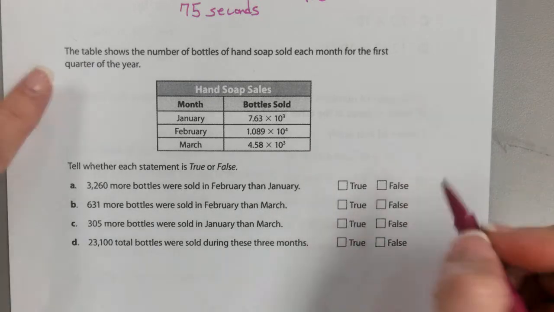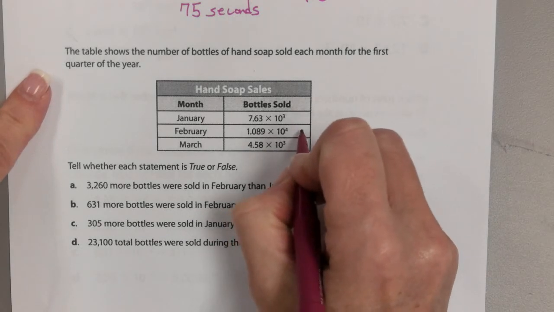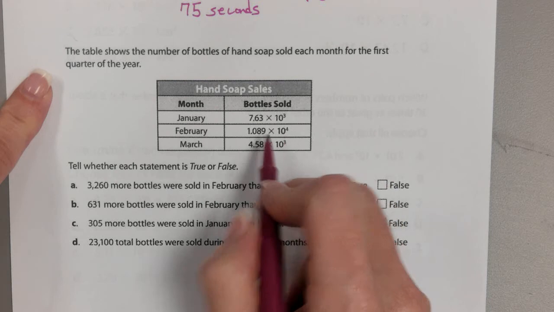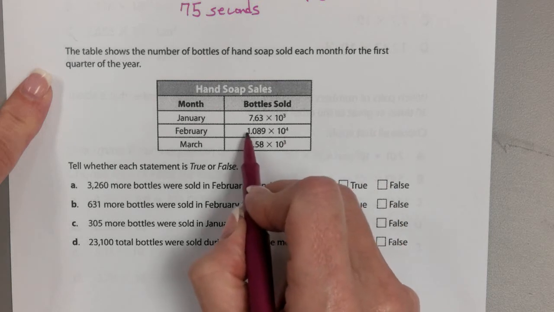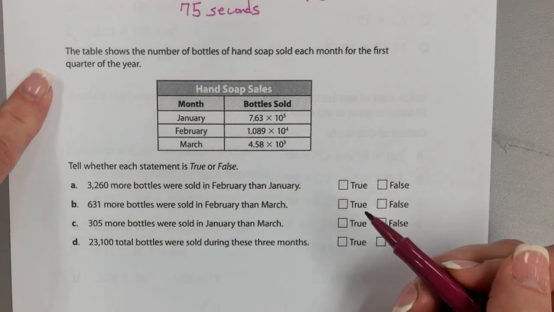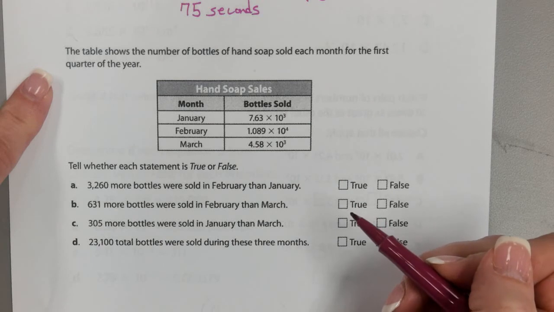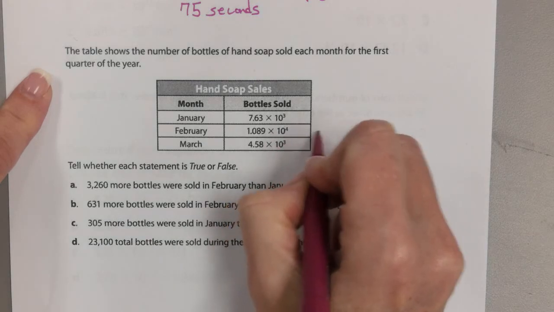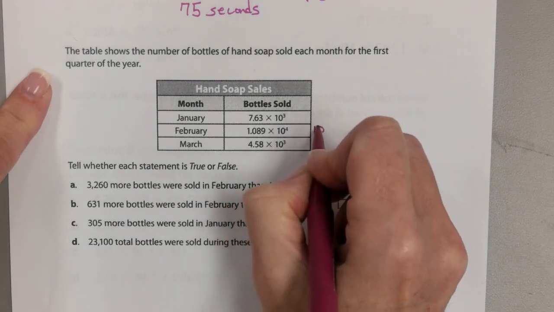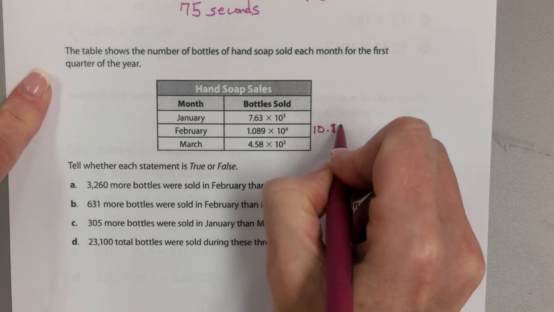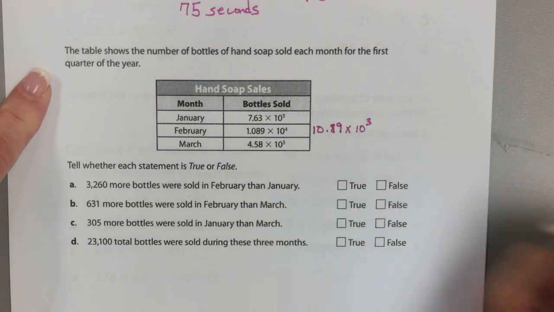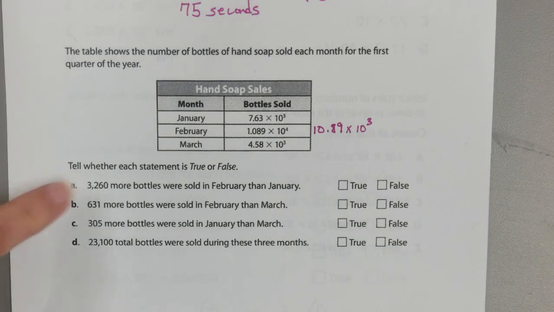I would do that. So if I need this exponent to go to a 3, which way does the decimal go? To the left or to the right? To the right. To the right decreases the exponent, to the left increases. So this could be rewritten as 10.89 times 10 to the third. I could do that. But let's go back to our problem.